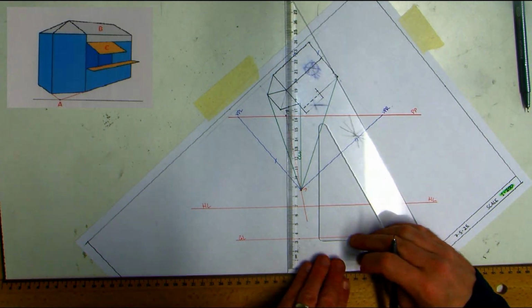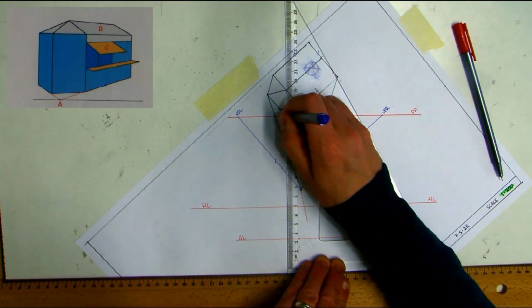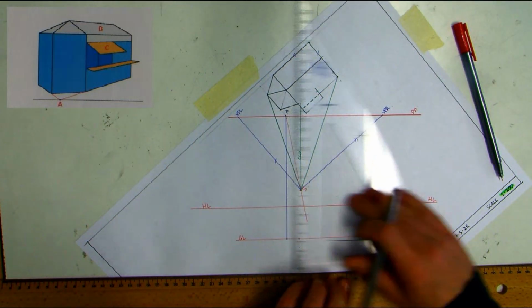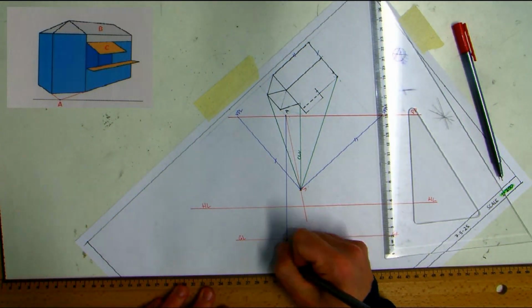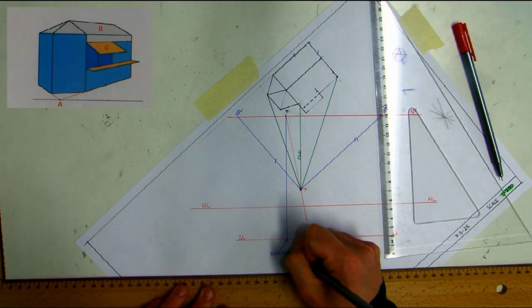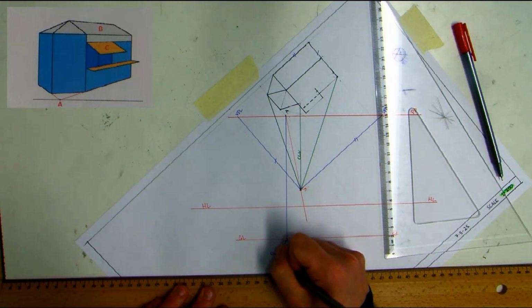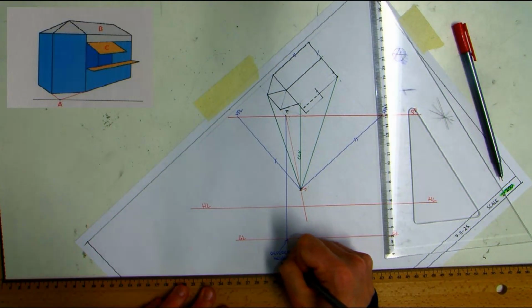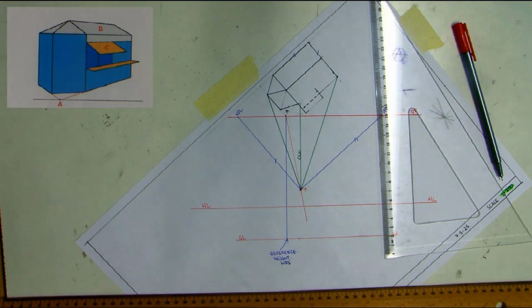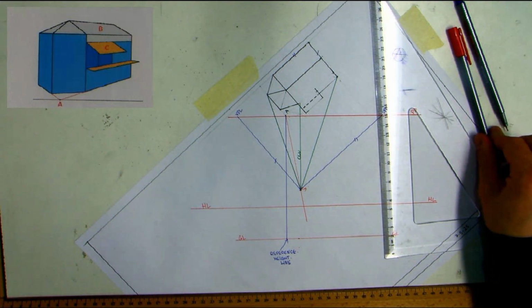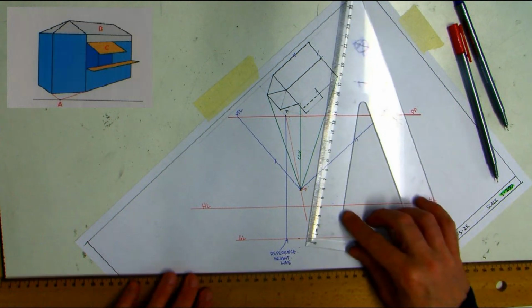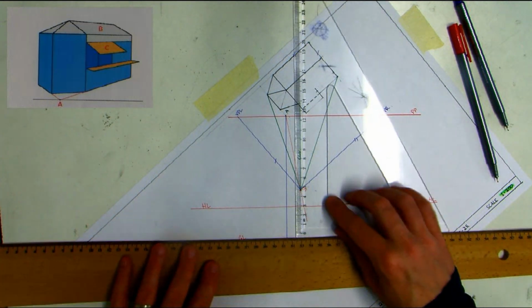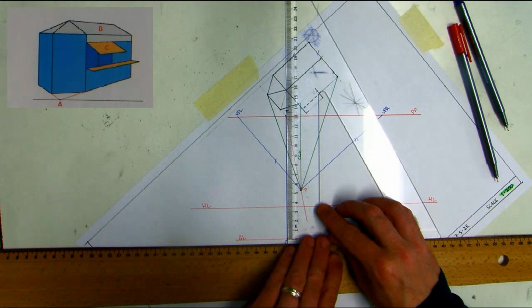From corner A, I'm going to draw in our reference height line. Now, our reference height line is the true height when the picture plane is touching up against that corner. So any heights involved in this question are half of 28 is 14.